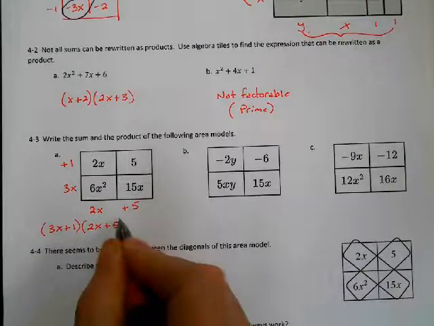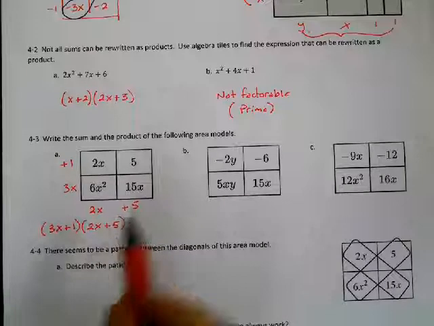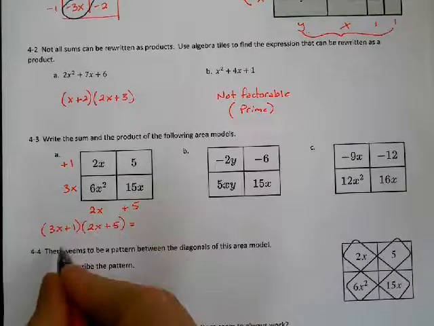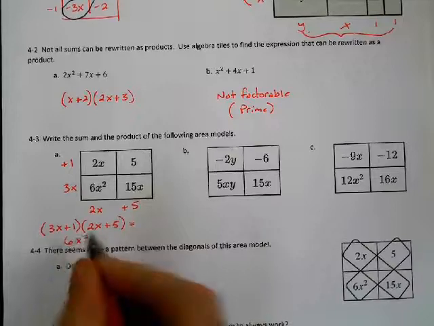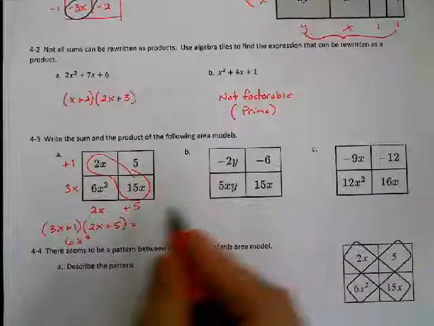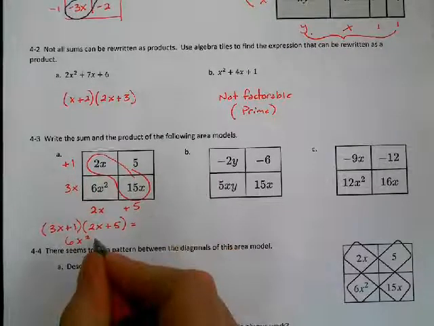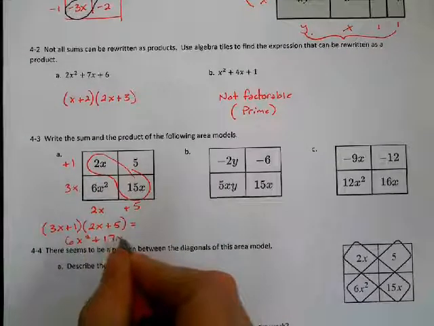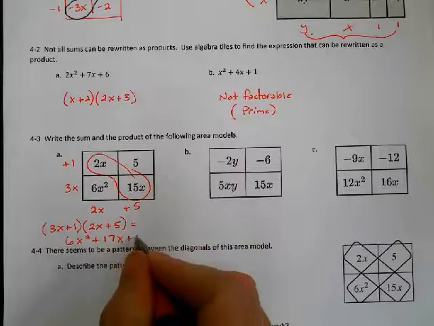So that's the product. The sum would be 6x squared in the peanut right here. It's a weird peanut. We got 2x and 15x, those are like terms, so we'd say plus 17x and then plus 5. So written as a product, written as a sum.